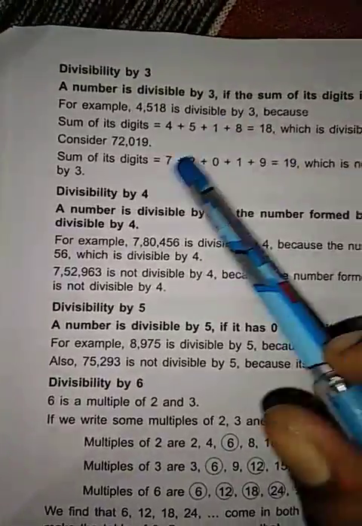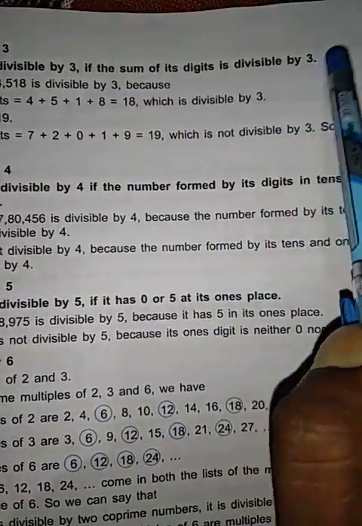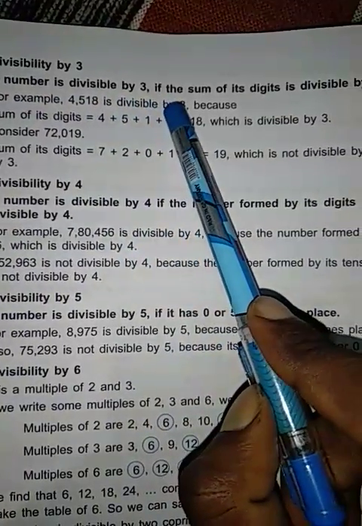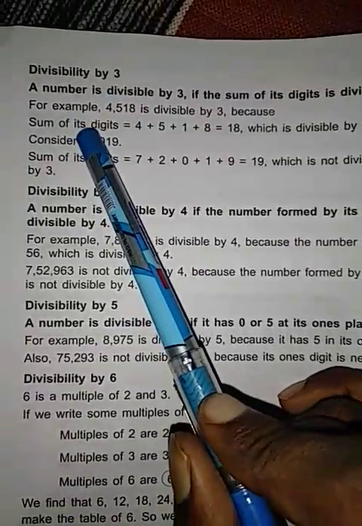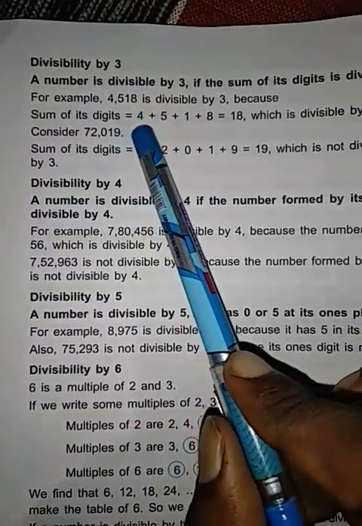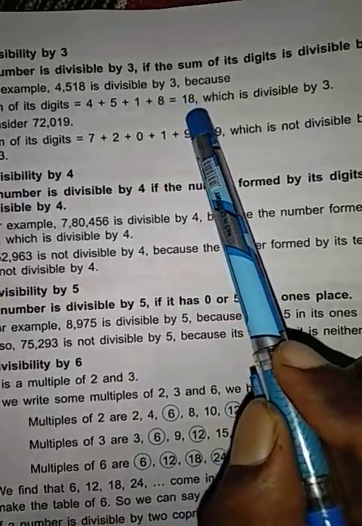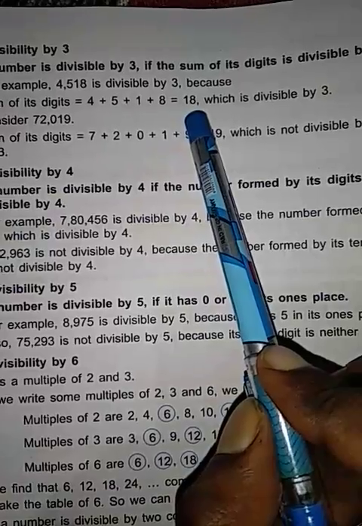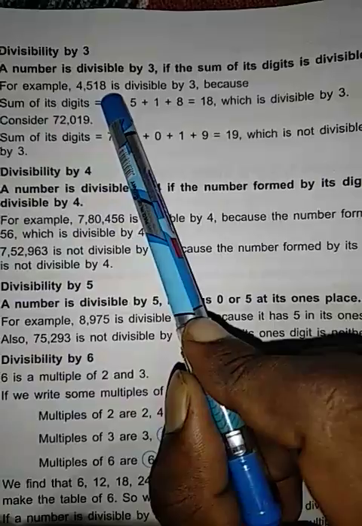Now divisibility by 3. A number is divisible by 3 if the sum of its digits is divisible by 3. For example, 4518. Now the sum of the digits is 4 plus 5 plus 1 plus 8, which is equal to 18. So 18 is divisible by 3. The sum of the digits is 18 and 18 is divisible by 3. Hence the number 4518 is also divisible by 3.